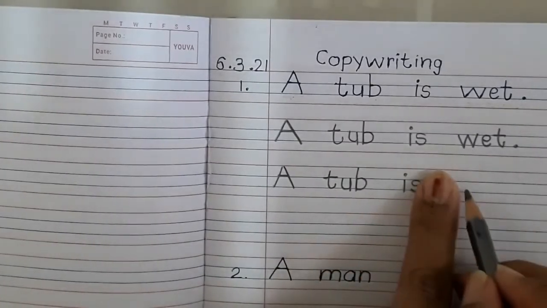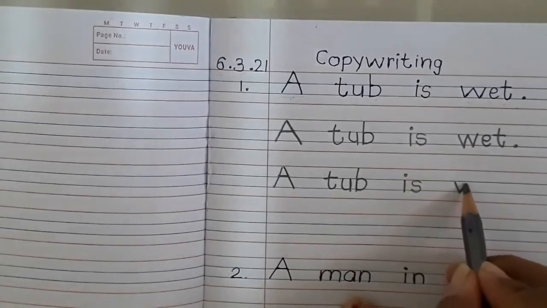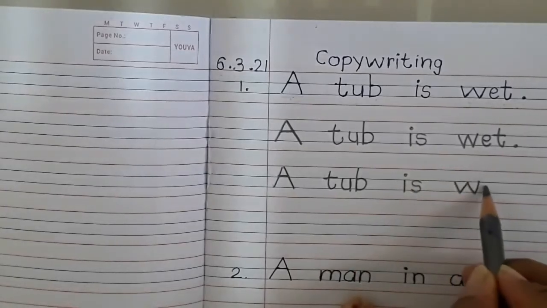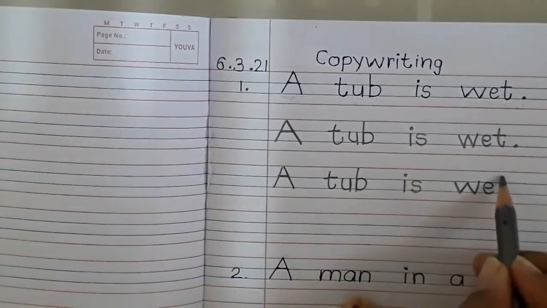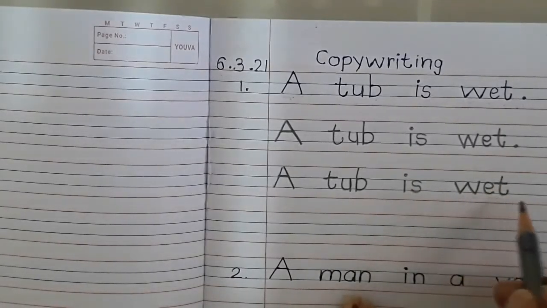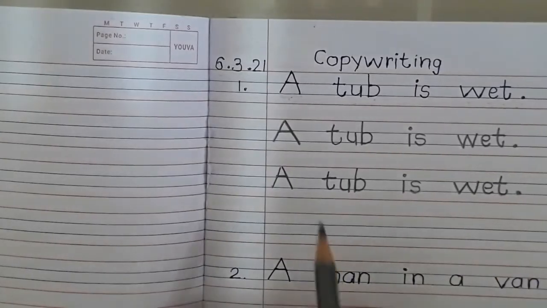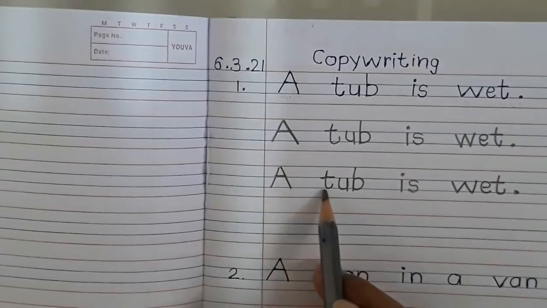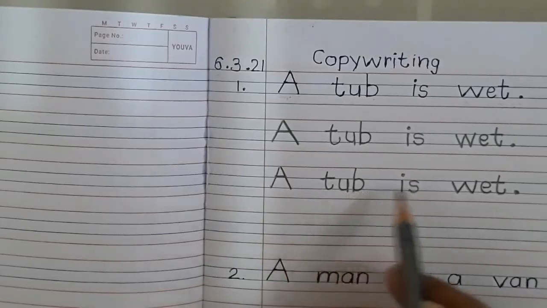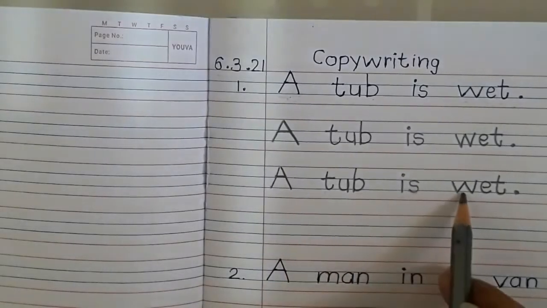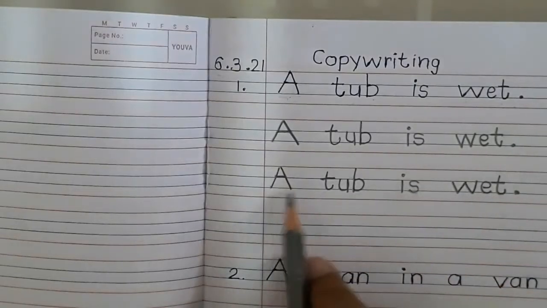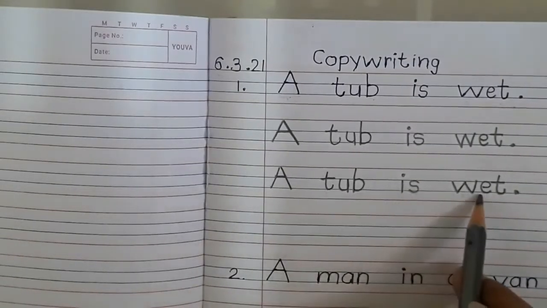Again one finger space, W, E, T, wet. Then full stop. A tub is wet.